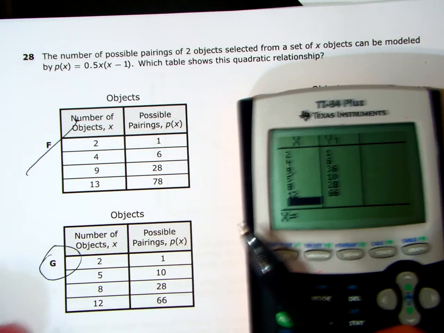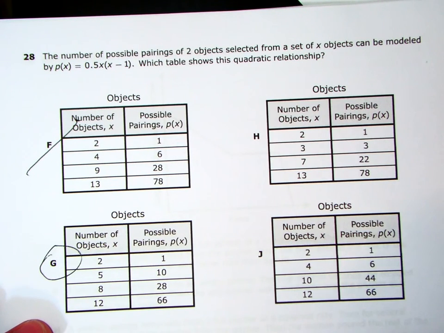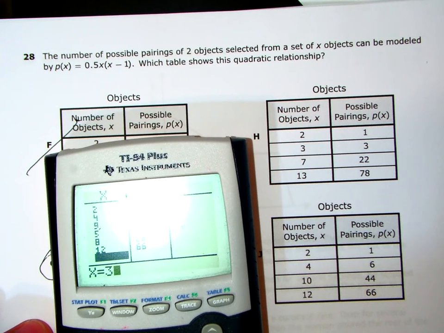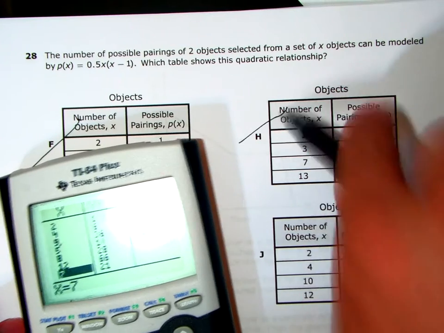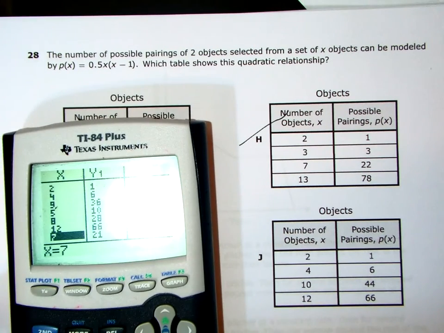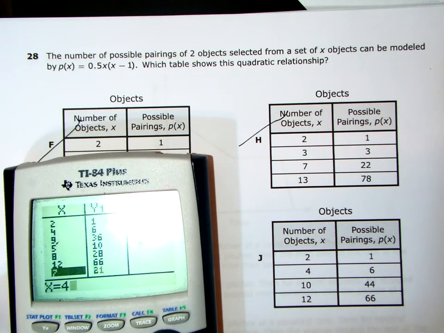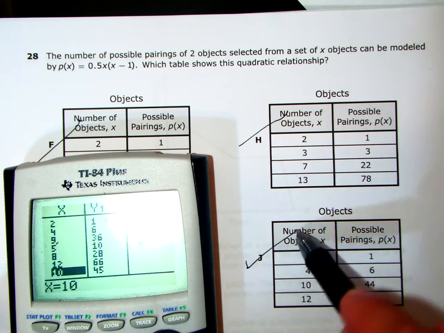G, that matches. Okay? Over here, just to check them out, try 3, try 2, try 7. It's not, you see it's 22. Over here, we will try 2, that works. 4, that's 6. 10, that's 45. No, that's not 45, that's 44, right? So then, it's not J.